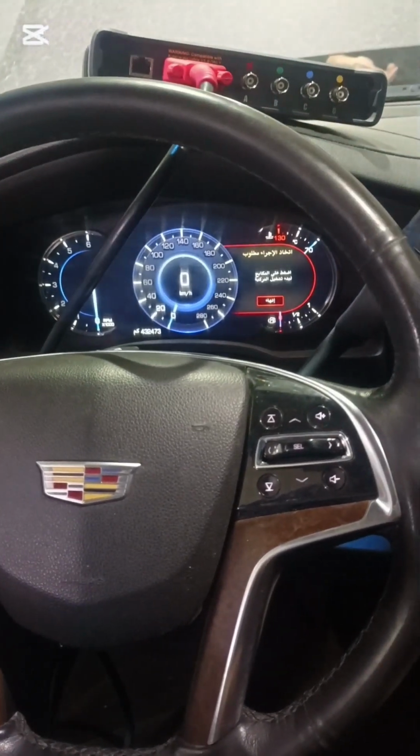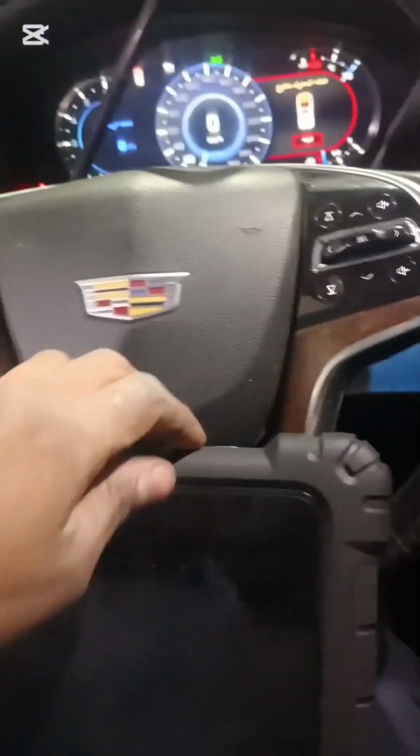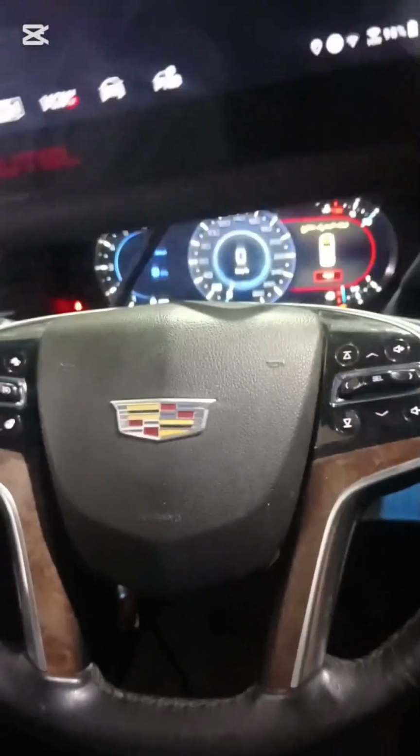See, few seconds only. Okay, let me check. Replace the spark plug and ignition coil, but still the same.